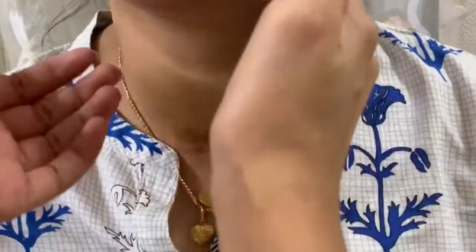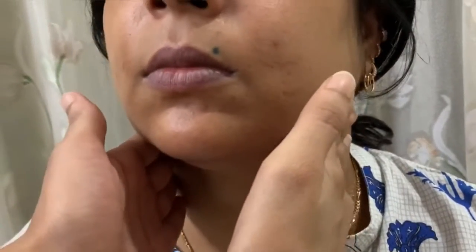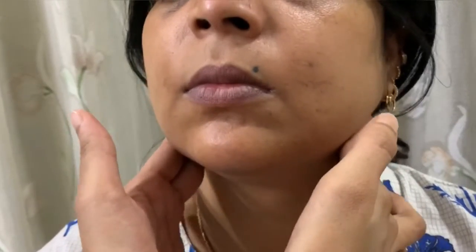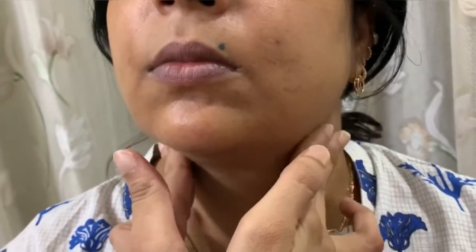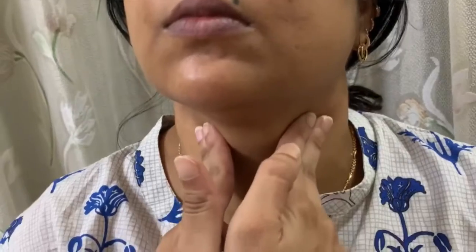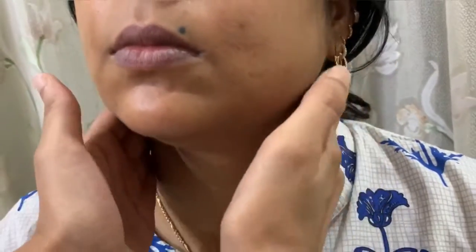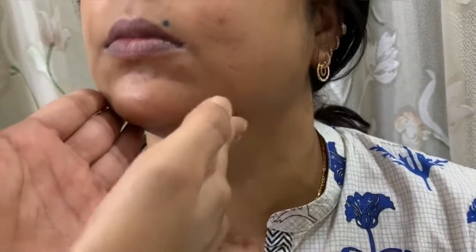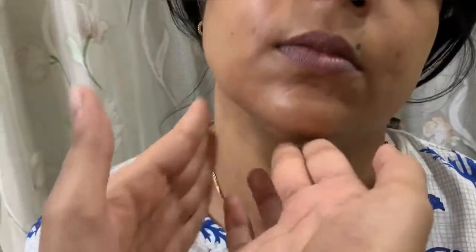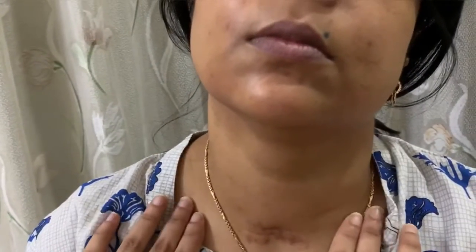Let's examine your neck. We'll be noting any masses or scars. Look for enlargement of parotid or submandibular glands and note any visible lymph nodes. We'll be using the index and middle finger to palpate and move the skin over the underlying tissues in each area.